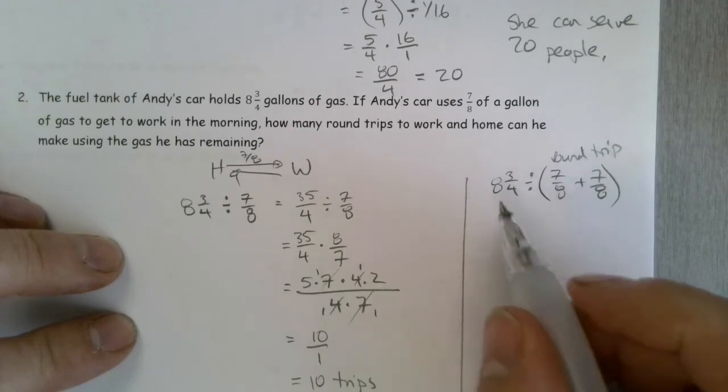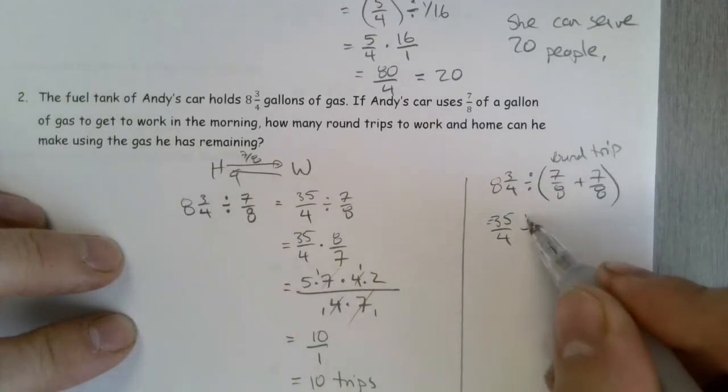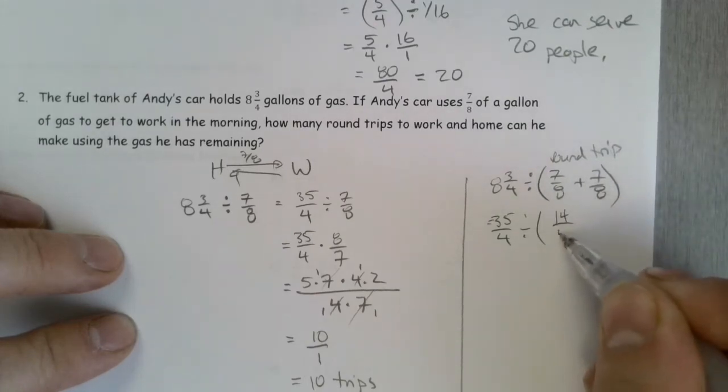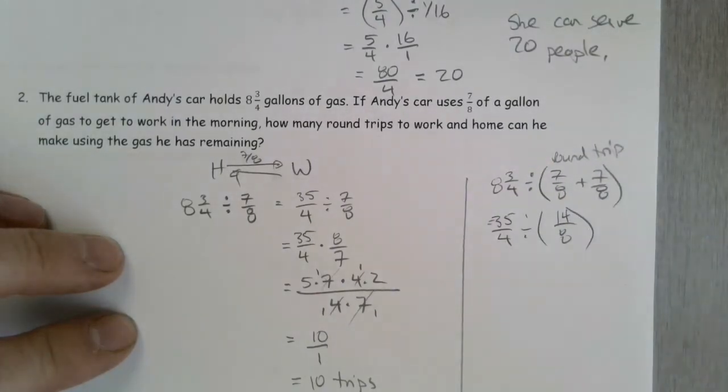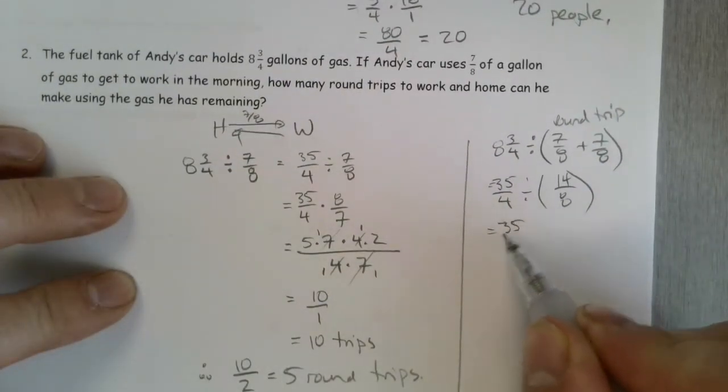Well, we already know 8 3/4 ends up being 35/4. And we're going to divide that by, well, 7/8 plus 7/8 is 14/8.